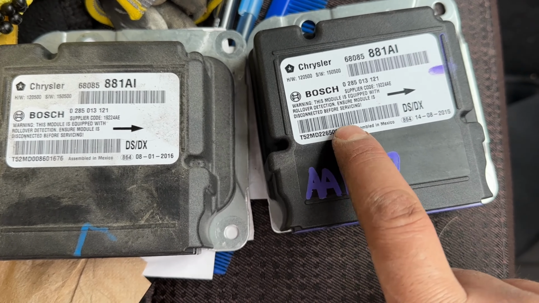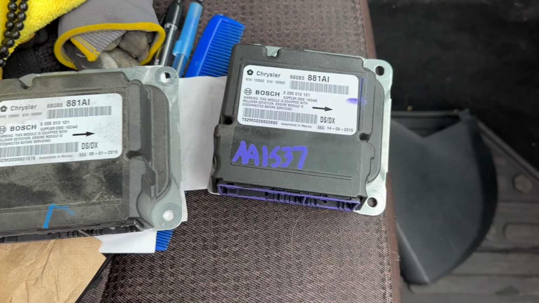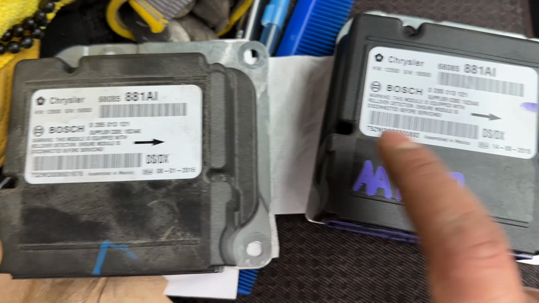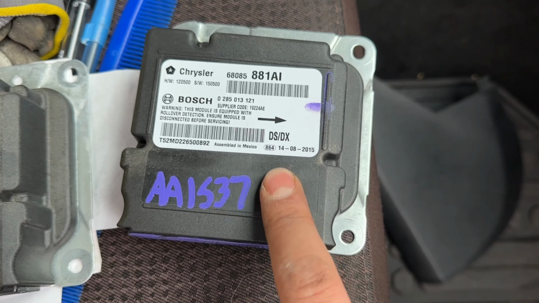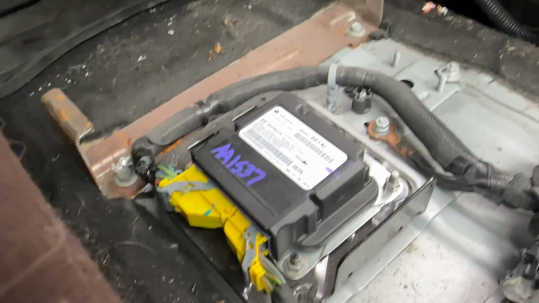Obviously, this number might be different because it's identifying this specific part. But yeah, looks like it's a DX truck. Looks like this one's actually older than mine, but let's get it installed. All right, guys, so here's our new part.